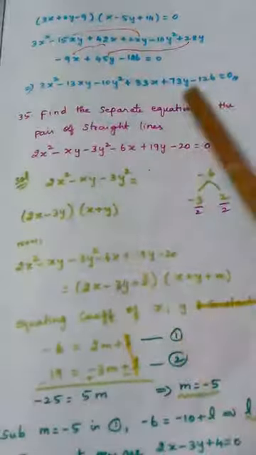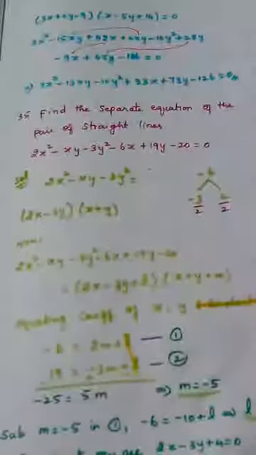This is the question that was asked to us. Find the equation of pair of straight line. This is the equation of pair of straight line.